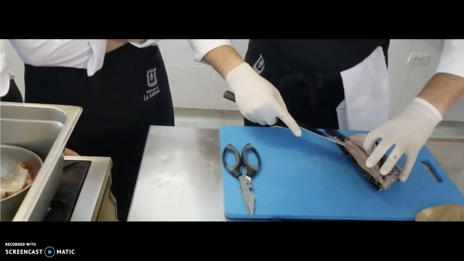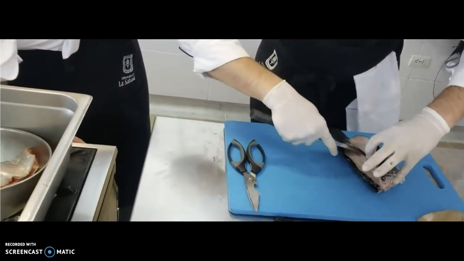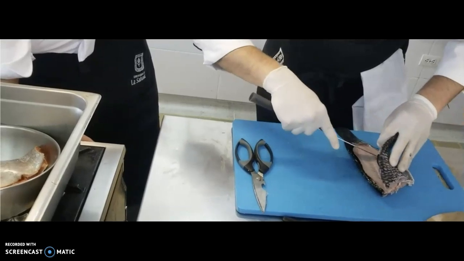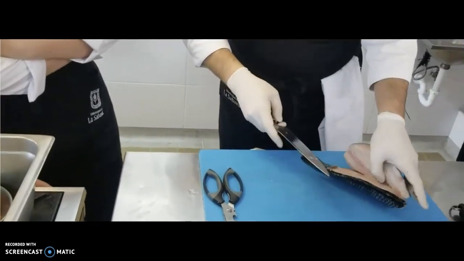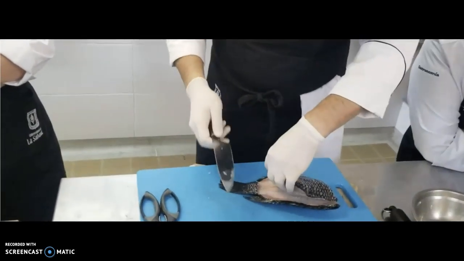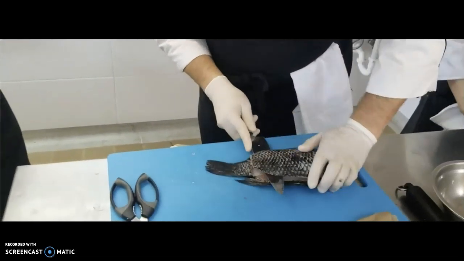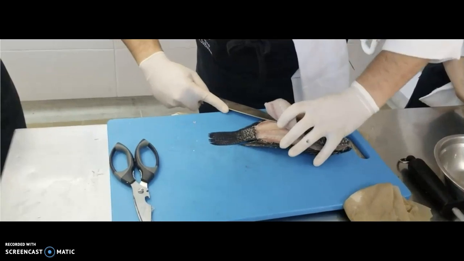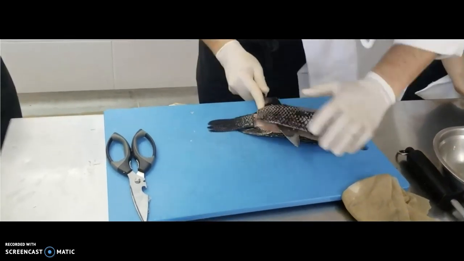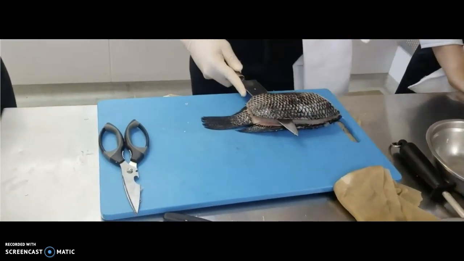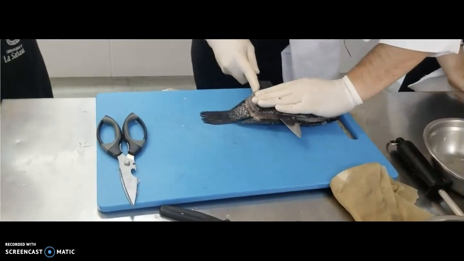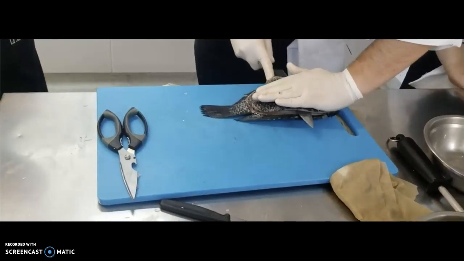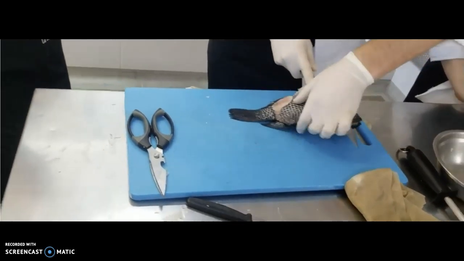So, it's easier if you take out this part right away. Then, what I'm gonna do is place my hand in here and make some incisions right through the bones.